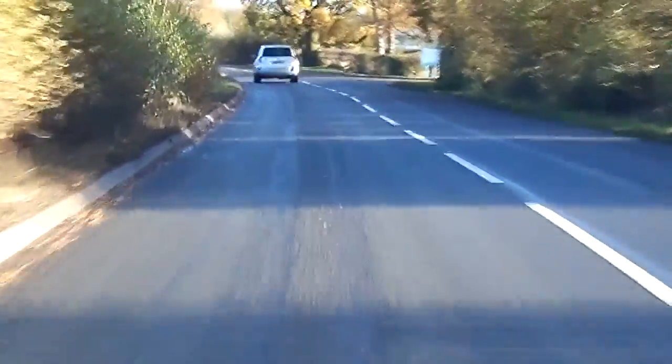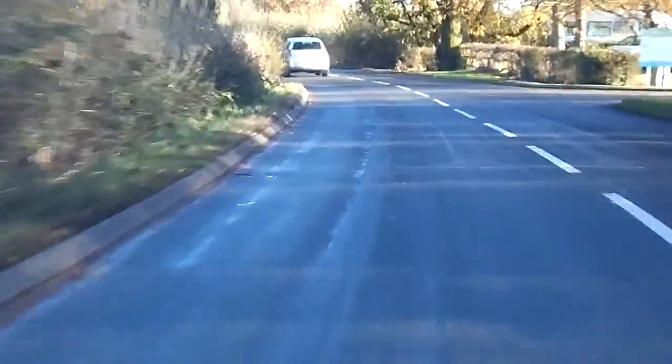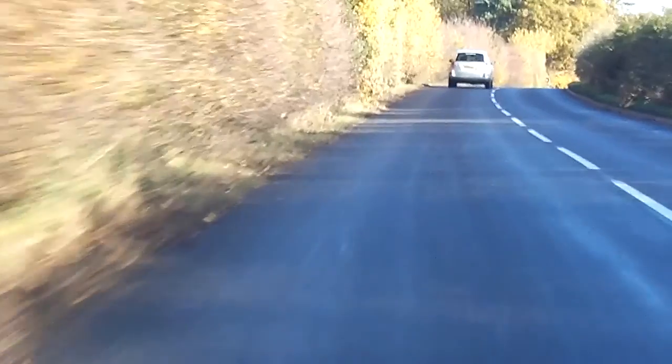As we're coming into this bend here, same thing. If we move a little bit more over to the right hand side, which we're doing, we can actually see that car remains in view. If we stayed more to the left, then we wouldn't be able to see quite as clearly. So on left hand bends, we move slightly more towards the centre of the road, and on right hand bends we move a little bit more over to the left hand side.